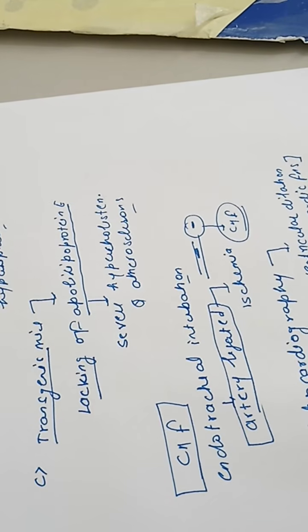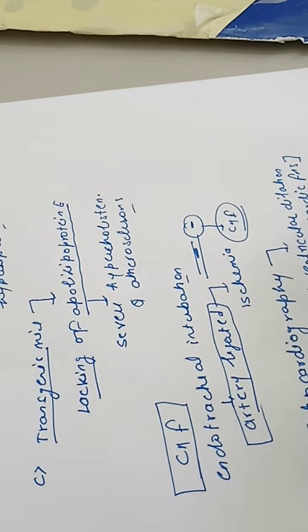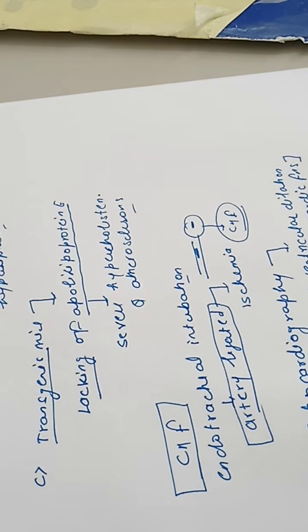This is your second last unit. Any animal model has to be simple to perform, it should be reproducible, and consume a minimum quantity of animals. So thank you.